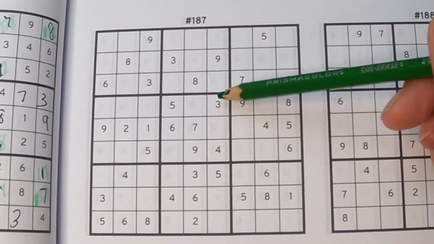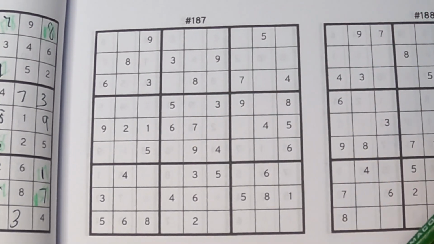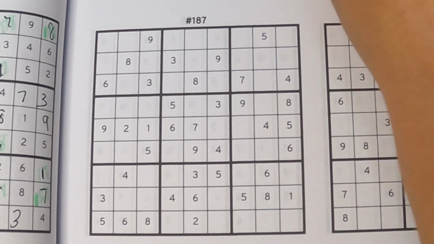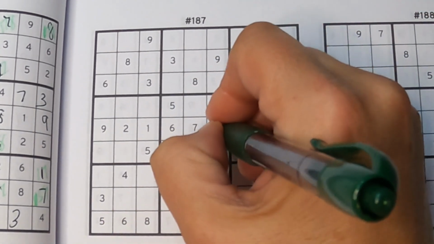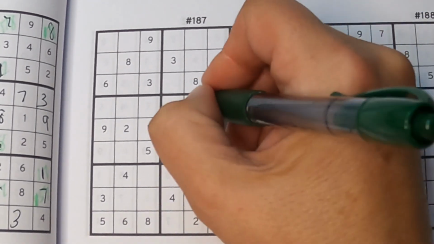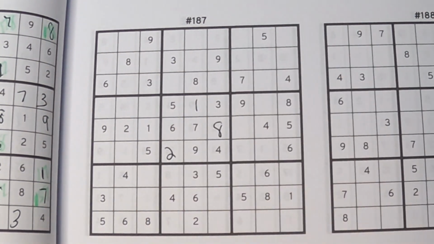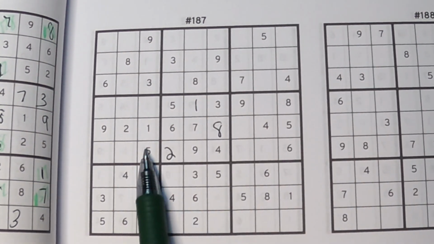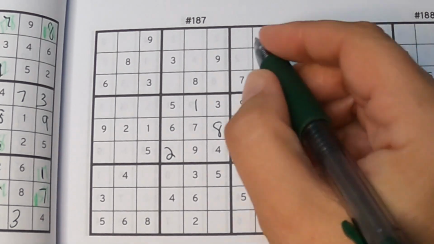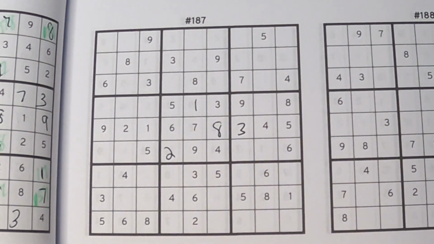If we start with this middle box, we're missing 1, 2, and 8. We've got a 1 and 2 there, so this is our 8. 2 there, so 1, 2. For this row now, we've got 1 and 2. We're missing a 3.